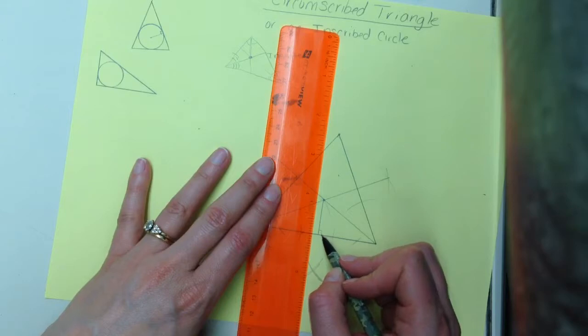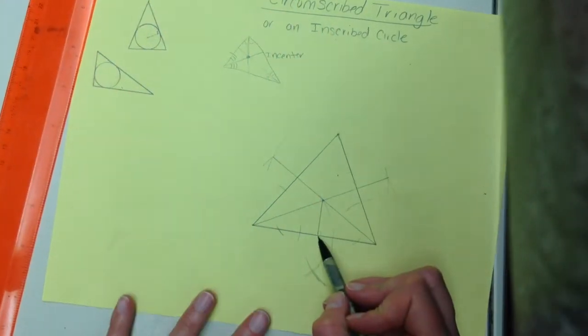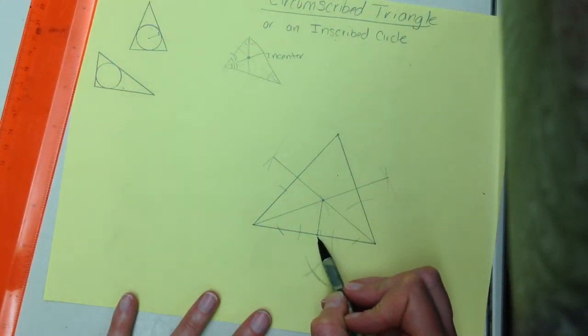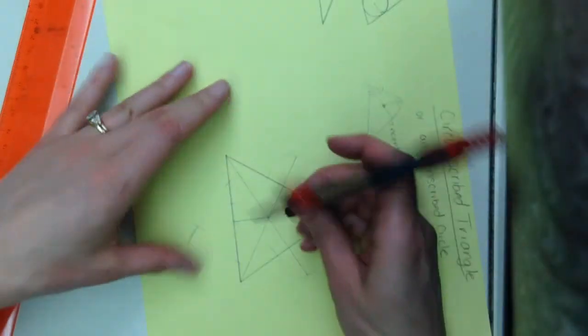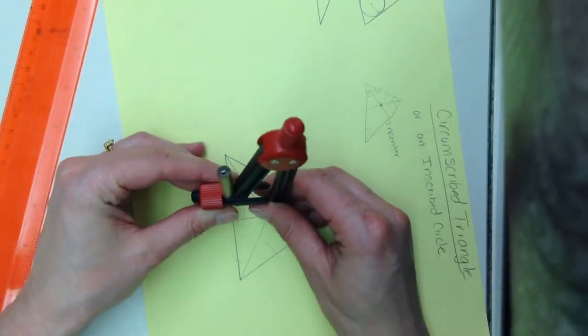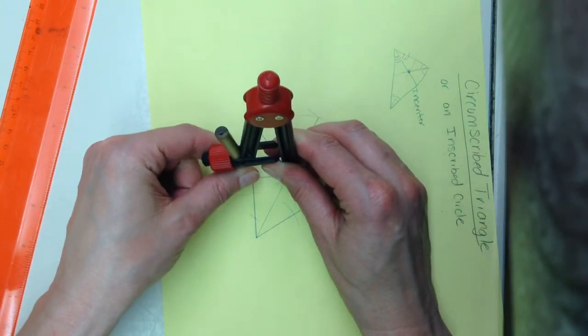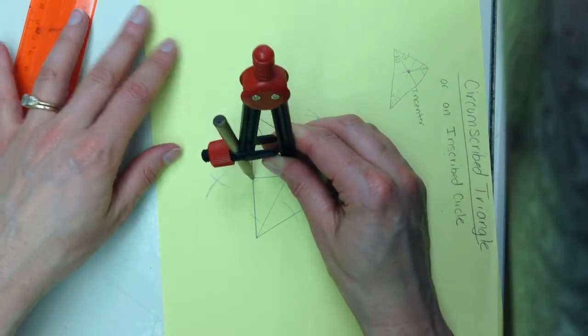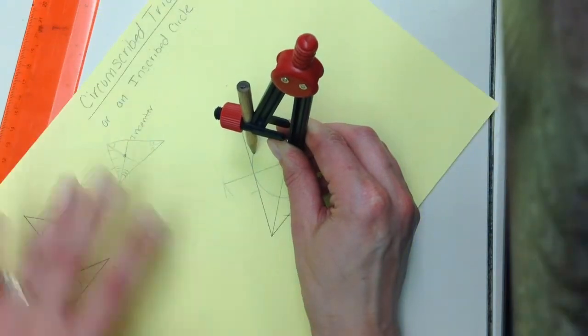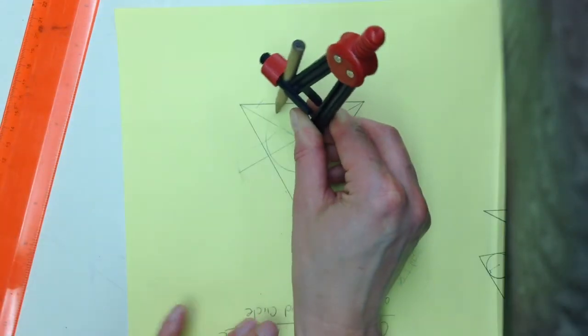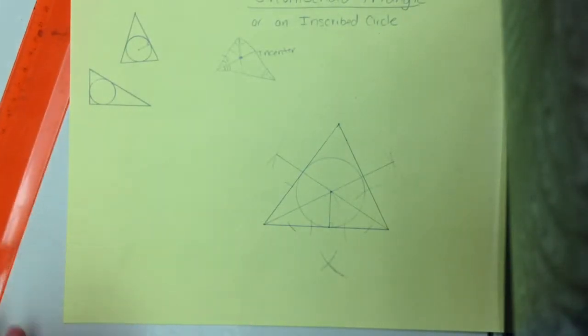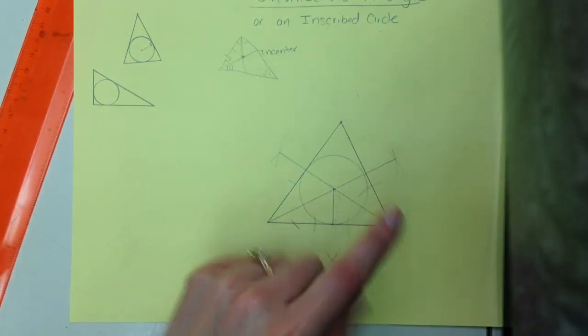So now there's my perpendicular line, and the reason I'm doing that is because that point would be the point of tangency. Now I can take my compass, put it on the center, which is the in-center, put it on my new point, which would be my point of tangency, and when I draw a circle, I should have gotten an inscribed circle or a circumscribed triangle. I'm off a little bit.